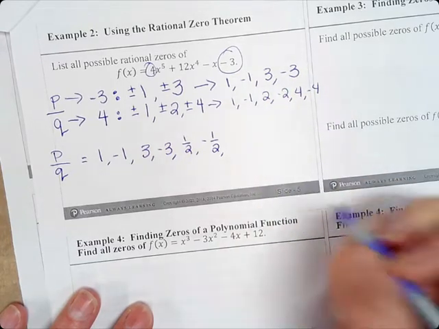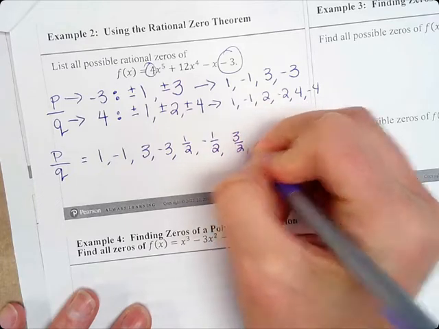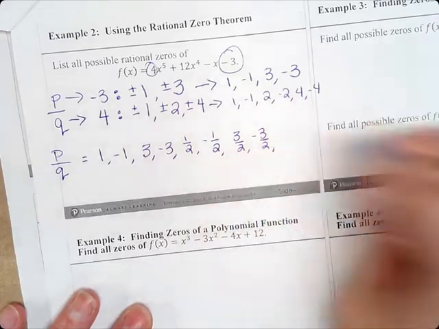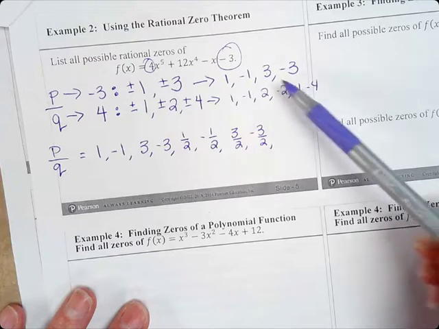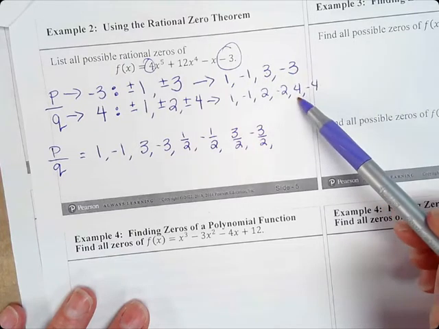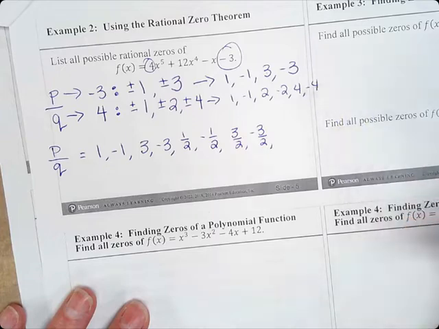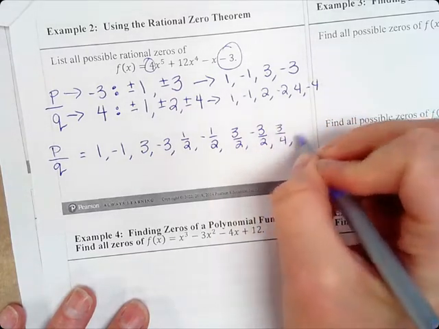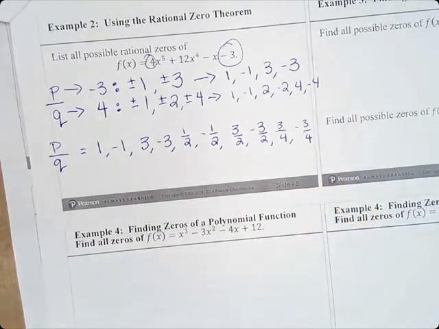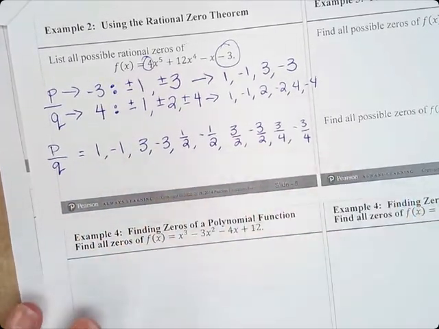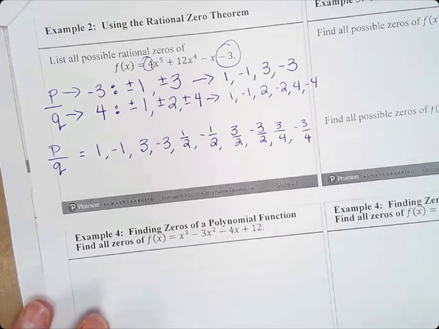Now I could do 3 over 2, or 3 over -2, or -3 over 2, -3 over -2. See all the possible combinations? So we do 3 over 2 and -3 over 2. We still have one other possible combination: 3 over 4, or 3 over -4, -3 over 4, -3 over -4, which would just be 3 over 4 and -3 over 4. So these are all the possible real zeros. You could have imaginary zeros, but these are all the real rational zeros. And there's none of them that we need to simplify at all.